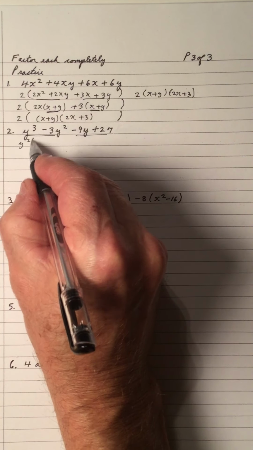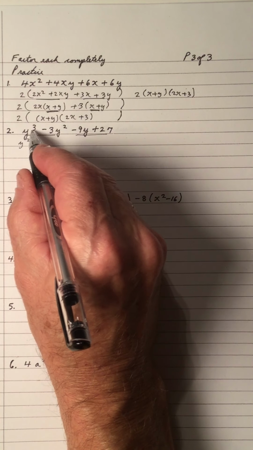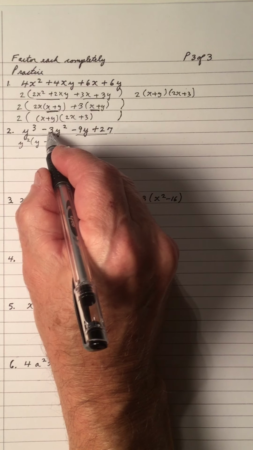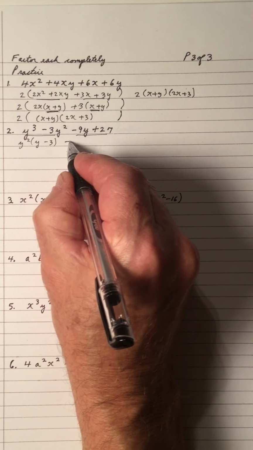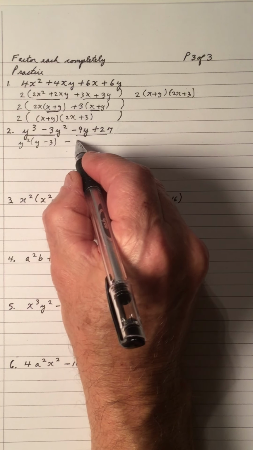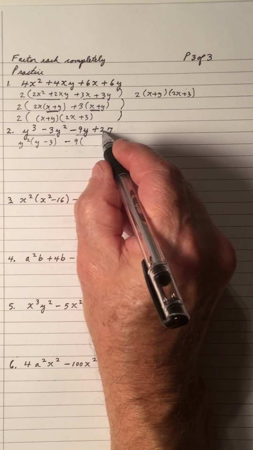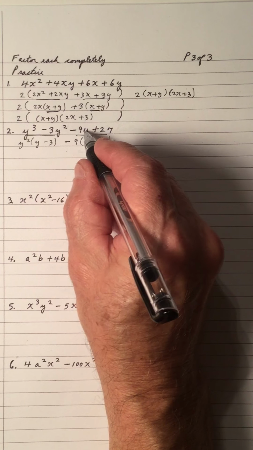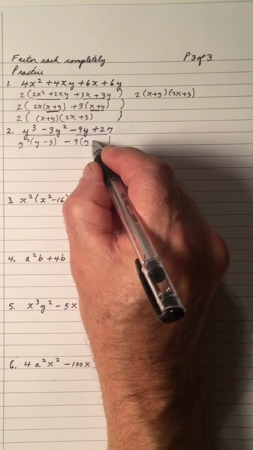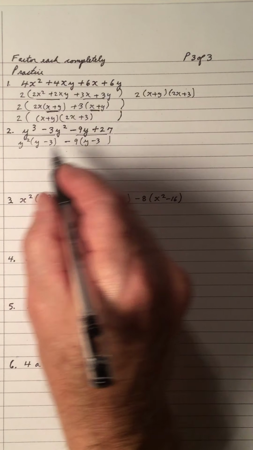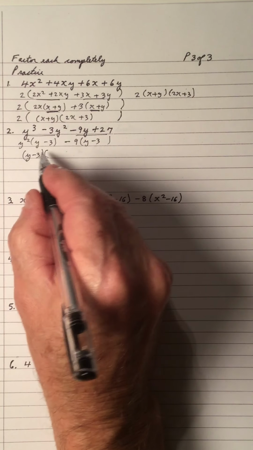So y squared is, there's a y in both of these, but I take out the smallest one, squared. Y cubed divided by y squared is y. Negative 3y squared divided by y squared is a 3. I have a minus, and I take out a 9 GCF, because that's a minus, I put a minus. 9 is a common factor, so negative 9y divided by negative 9 is y, plus 27 divided by negative 9 is negative 3.